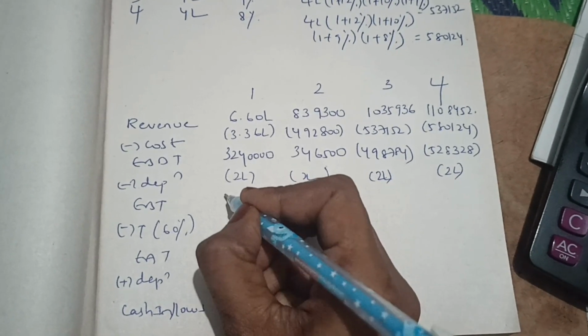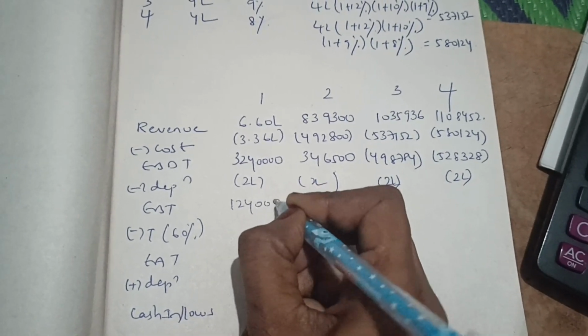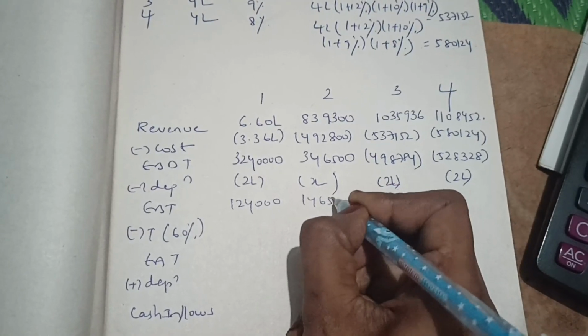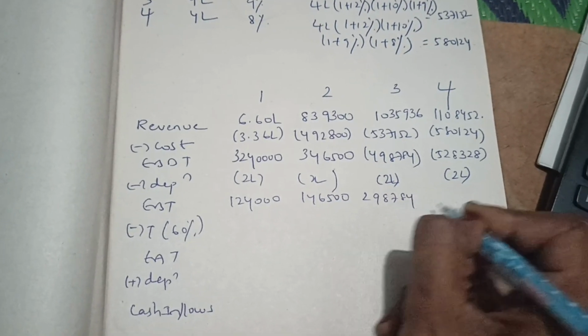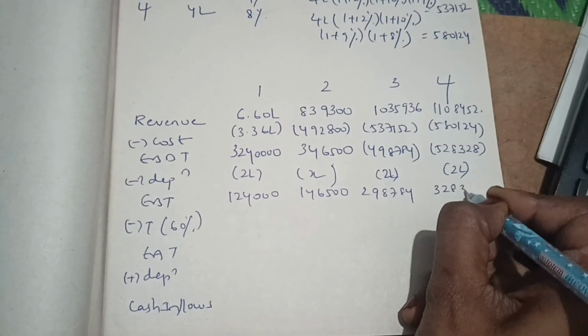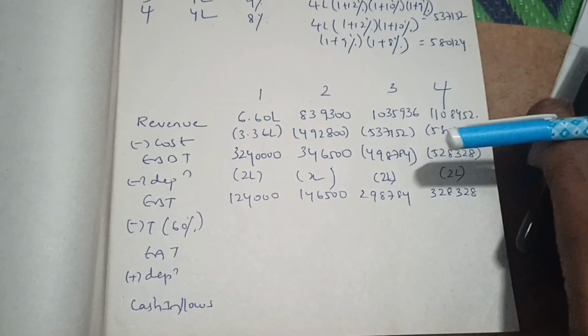So EBT will be 1,24,000, 1,46,500, 2,98,784, 3,28,328.